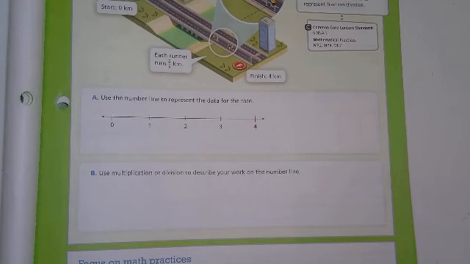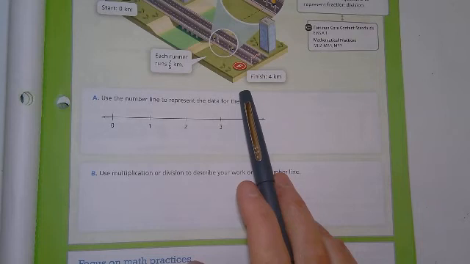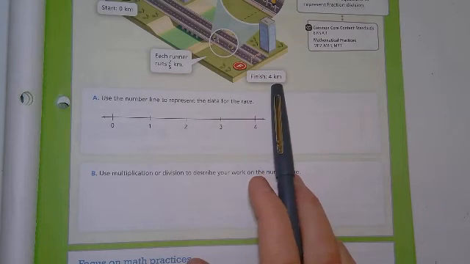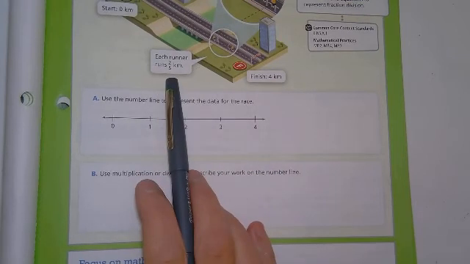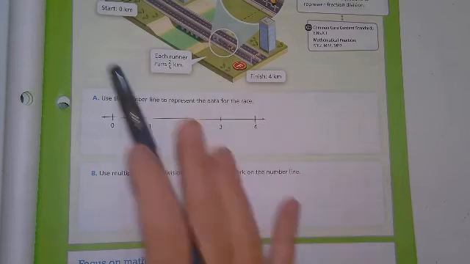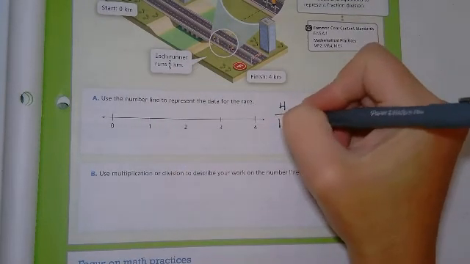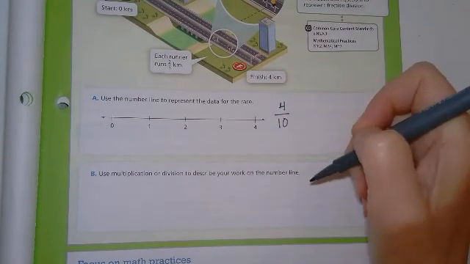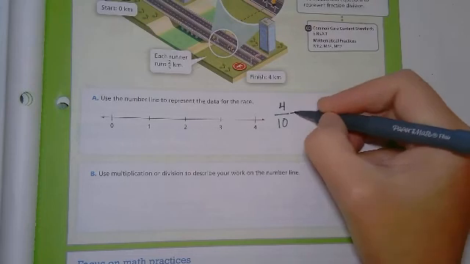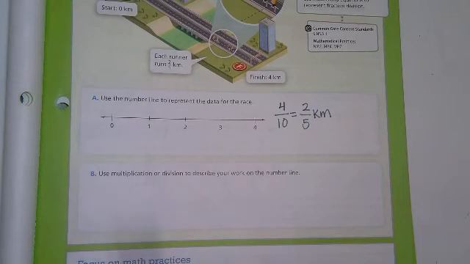All right, so we're going to use this number line to represent data from this situation here. The students in this problem are competing in a 4-kilometer race, and there are 10 runners, and it even tells us that each runner runs 2/5 of a kilometer. And so we're not asked to solve anything here, we're just asked to make sense of it. So I know if there's 4 kilometers and there are 10 runners, that each runner runs 4/10, right? Each runner runs 4/10, which is also known as 2/5 of a kilometer. And that's what we have here, right?